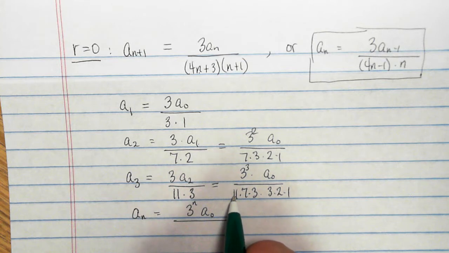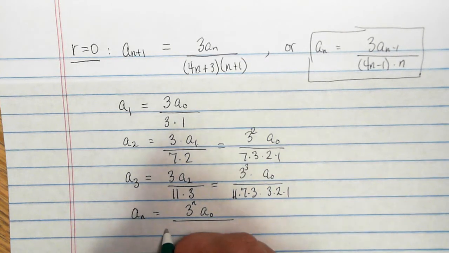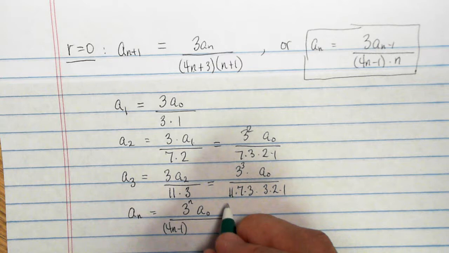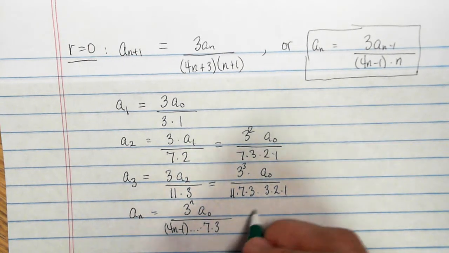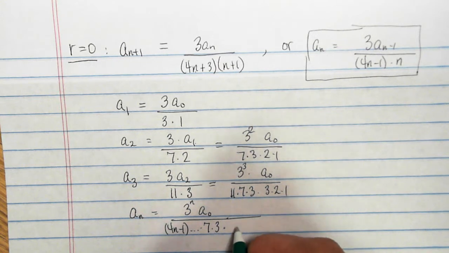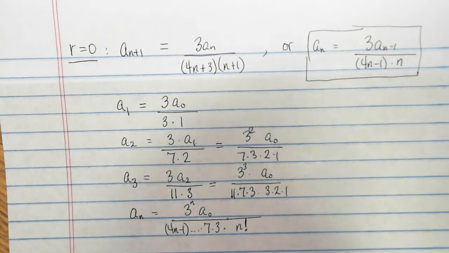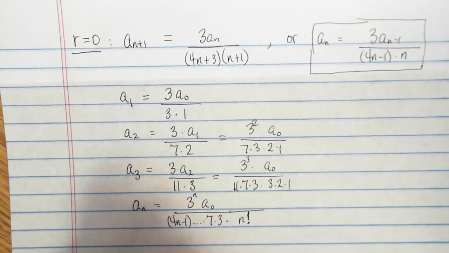All right, the number that appears here is going to be 4n minus 1. Then I descend by 4s until I get to 7 times 3. And then the part that's left here is n factorial. And so that is my closed form expression for the nth term of that series. So that gives me that.